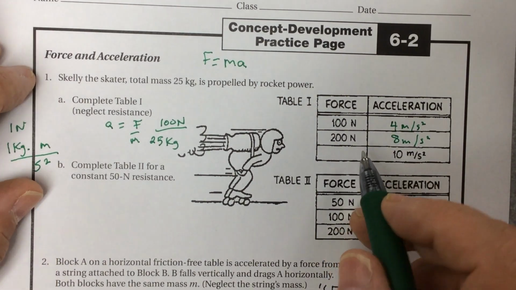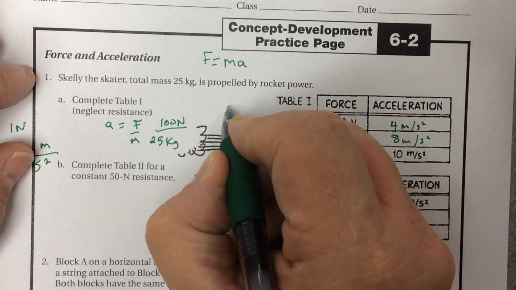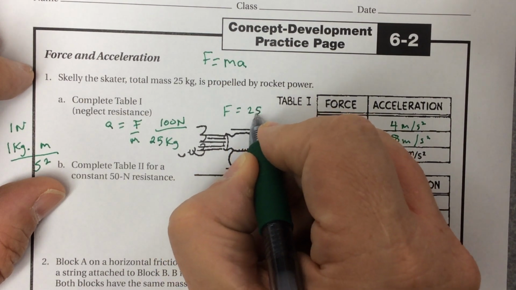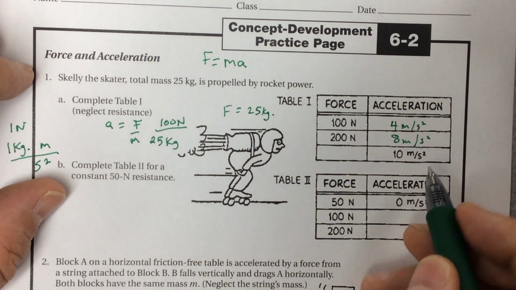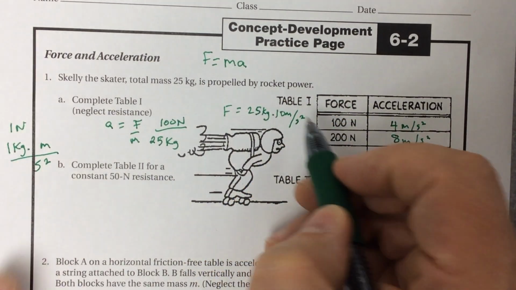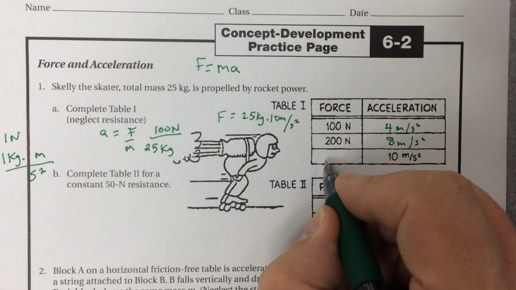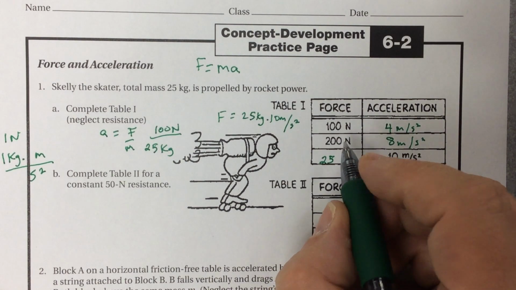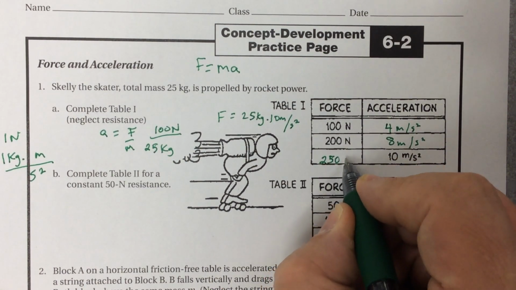All right, so I'm looking for force. So I'm going to rewrite this. I've got force equals 25 kilograms times 10 meters per second squared. So that's going to be 250 kilogram meters over second squared, which is the same as saying 250 newtons.